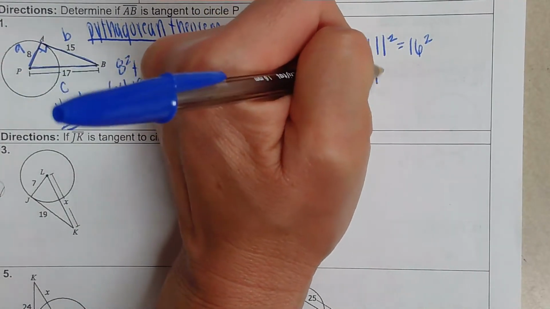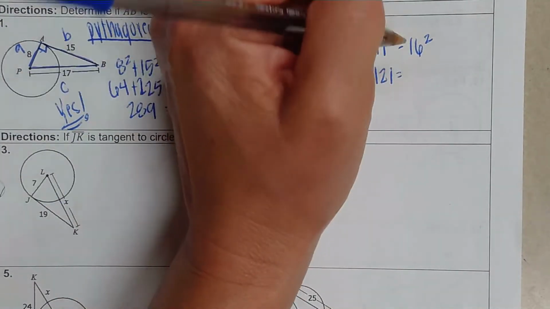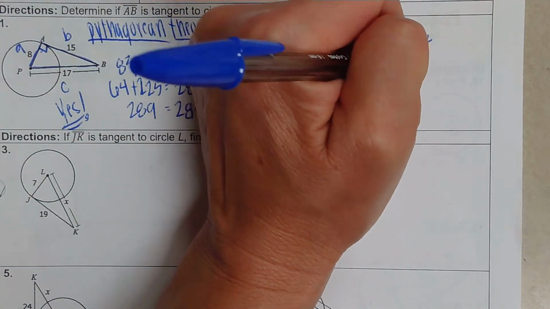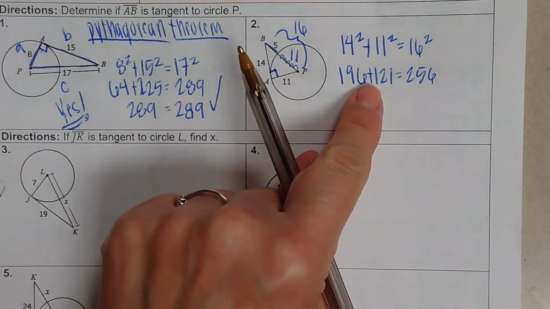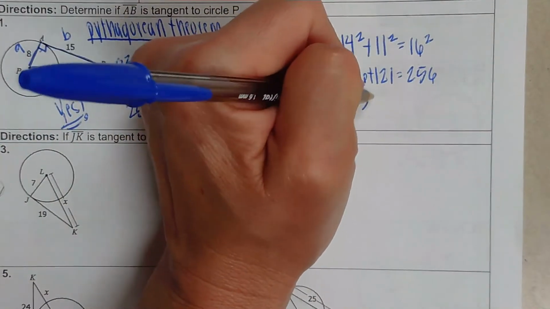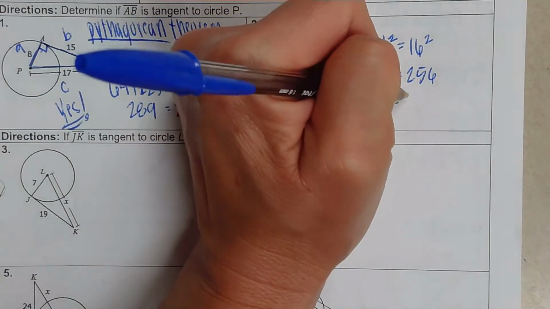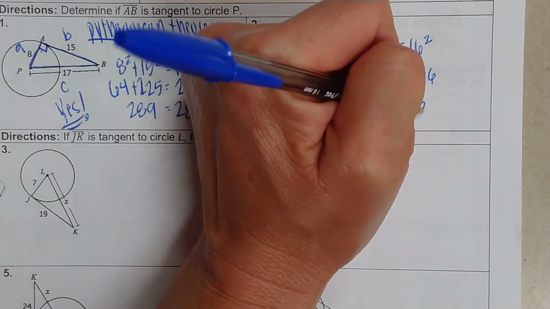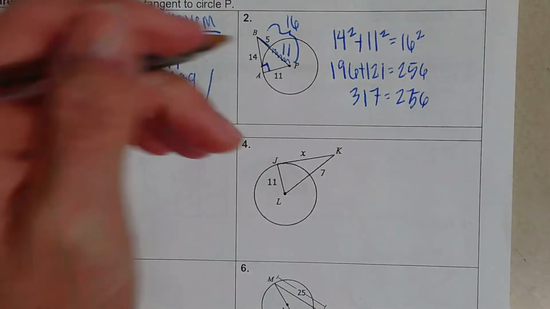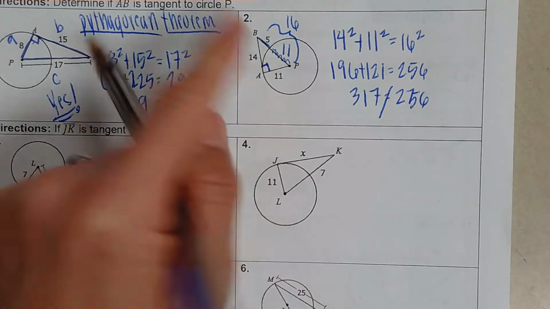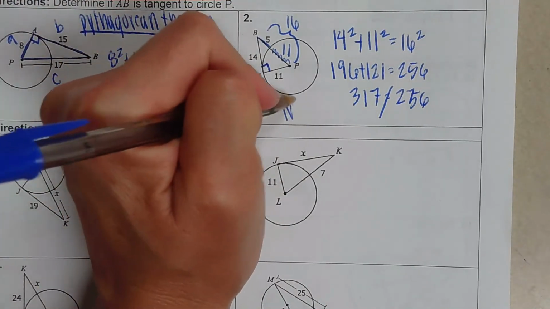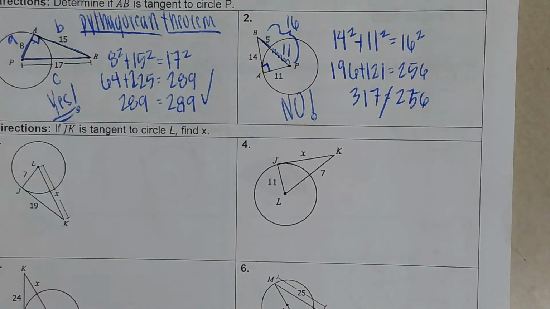Why am I forgetting how to write for a second? And 16 squared is 256. Well, when I add these together, I get 317. And 317 is not equal to 256. So that line is not tangent, and it is not a right triangle. No way, Jose.